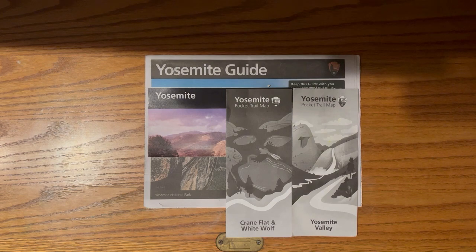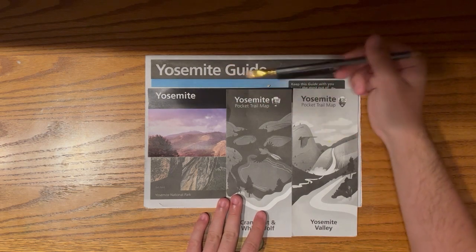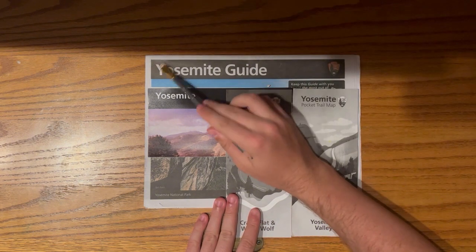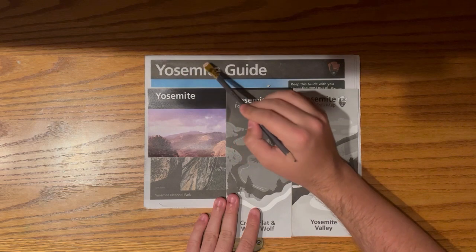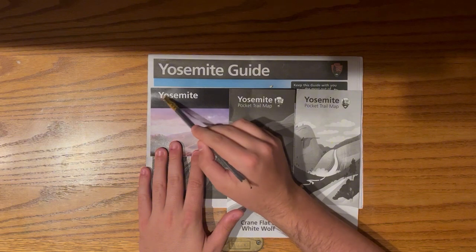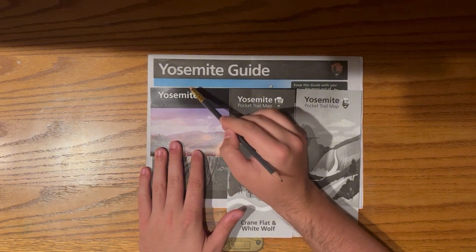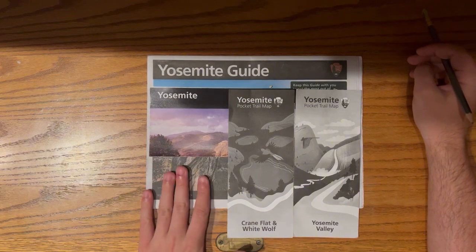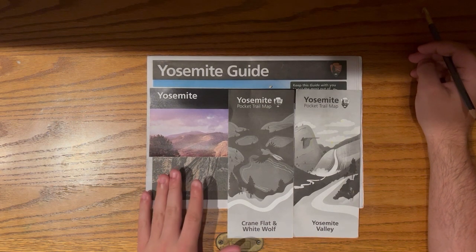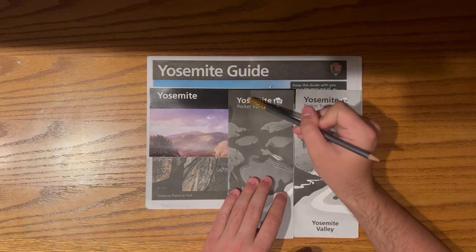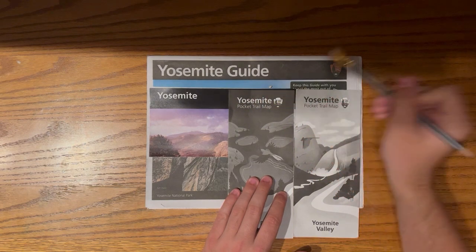Today, as I hope is obvious, we will be exploring one of the best sites, landmarks, tourist attractions in the United States, which I only visited for the first time this summer, and that is Yosemite National Park.